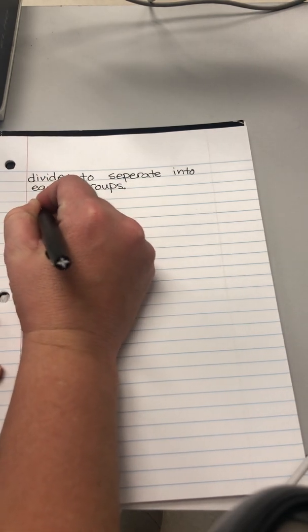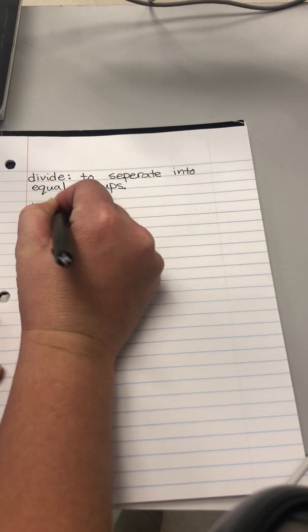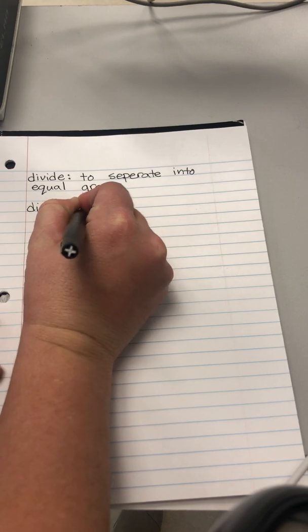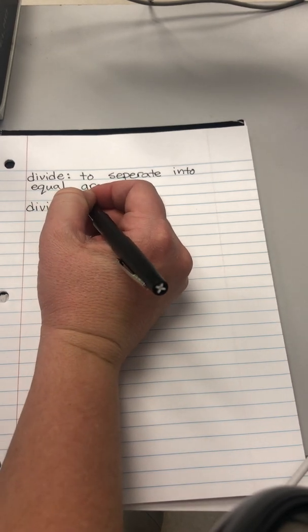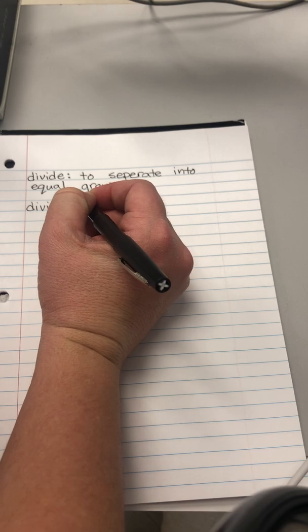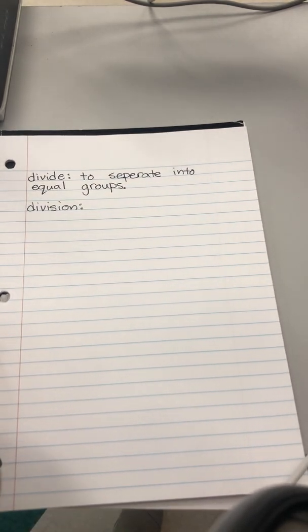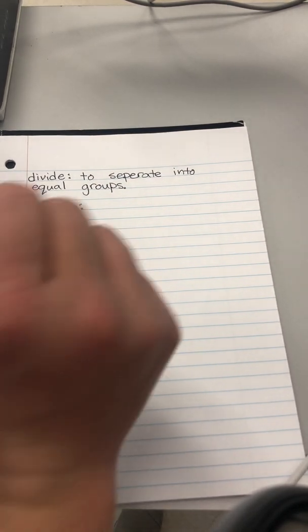Division means the operation of making equal groups to find the number in each group or to find the number of equal groups.